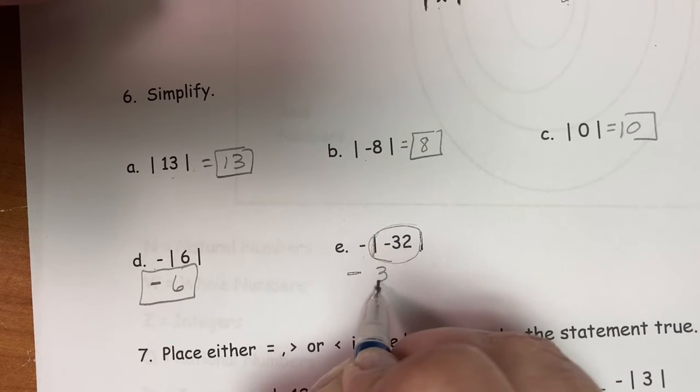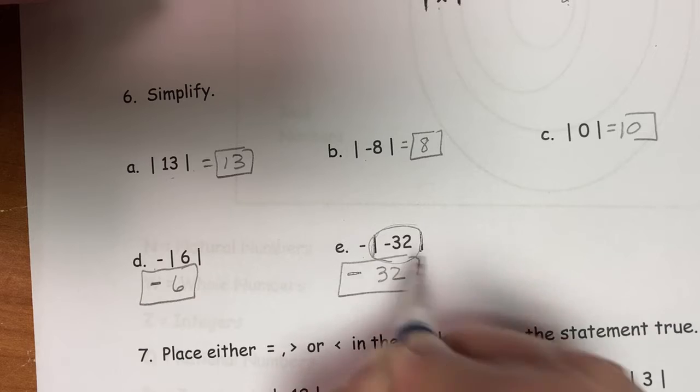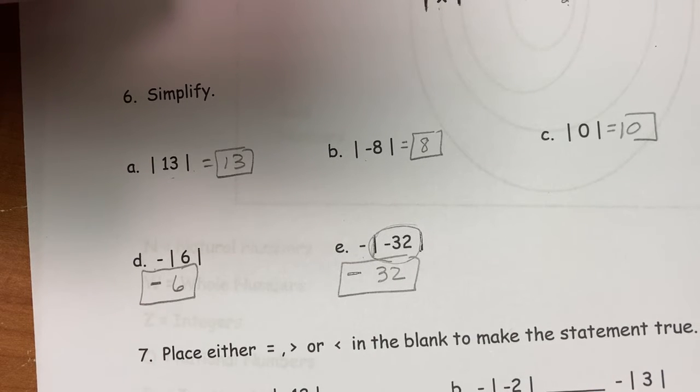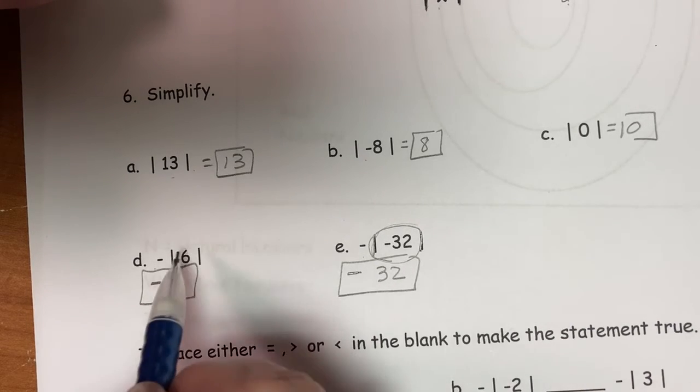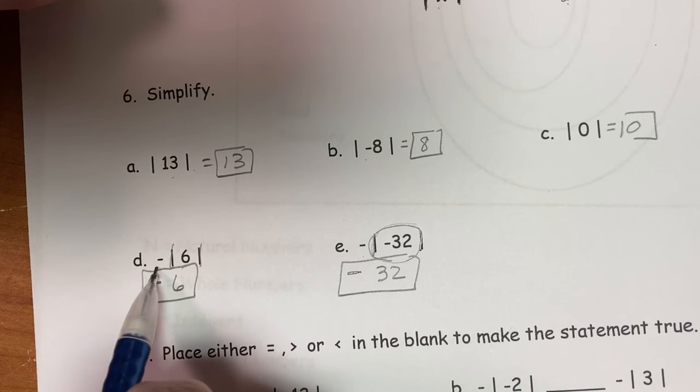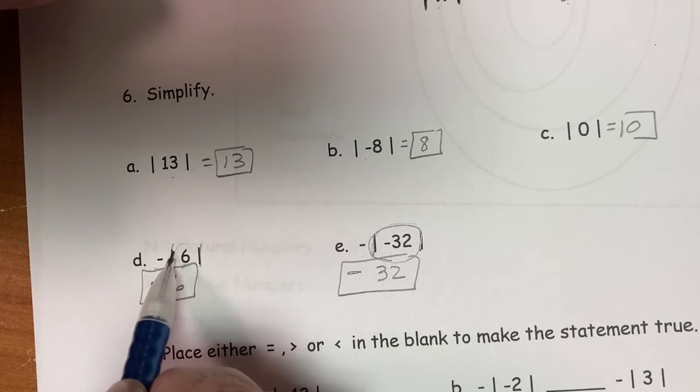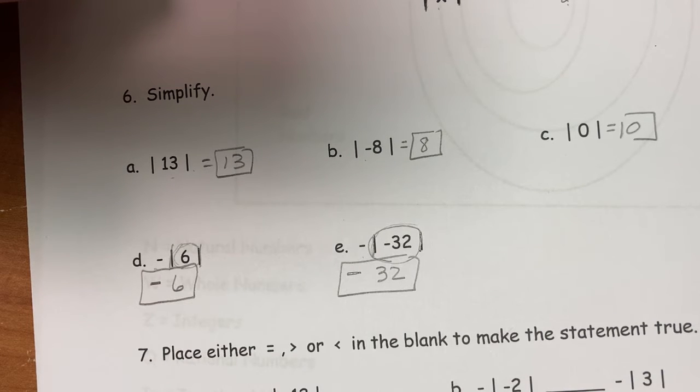It is 32. So the answer to that one is negative 32. So if you have absolute values and you have a negative on the outside, your answer is going to end up to be negative because you're finding the opposite of always a positive number, because your absolute value always gives you a positive number.